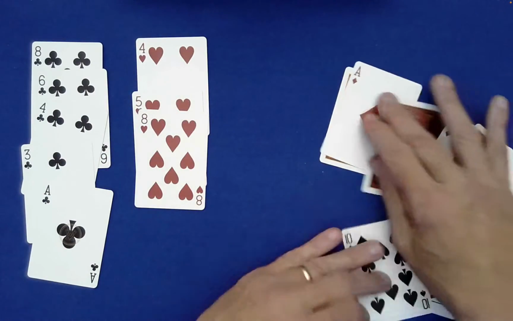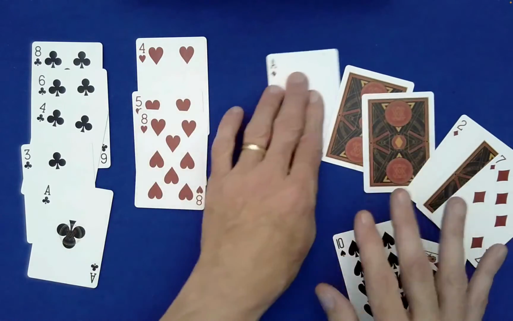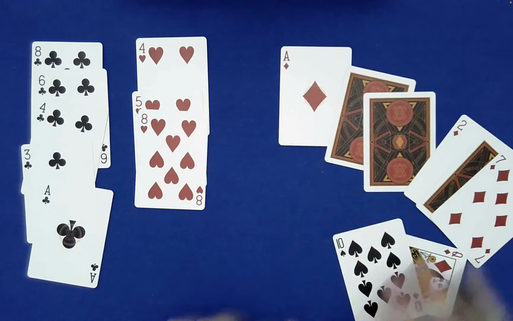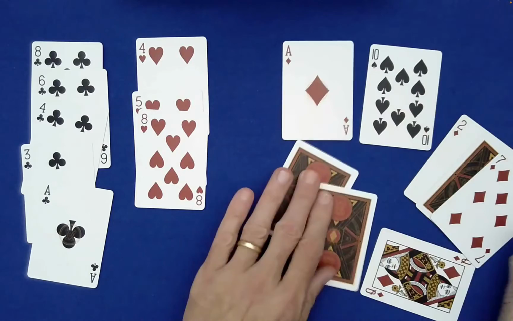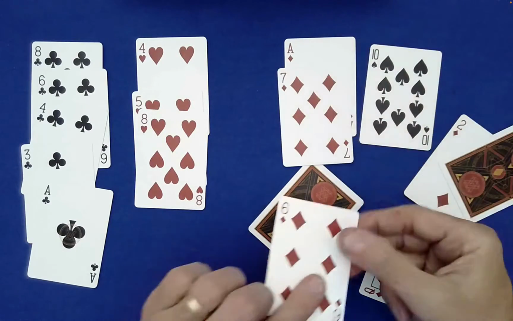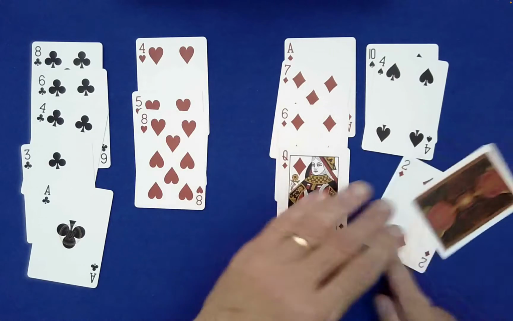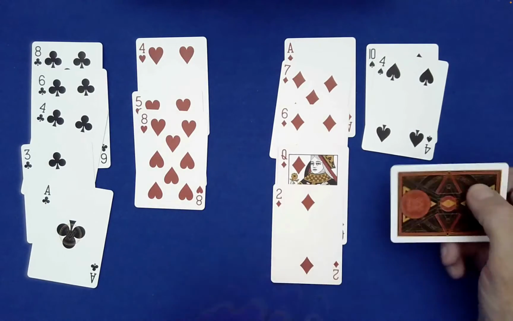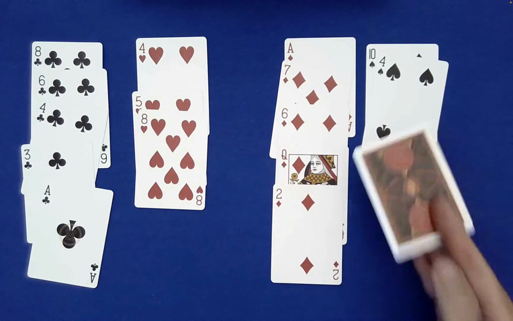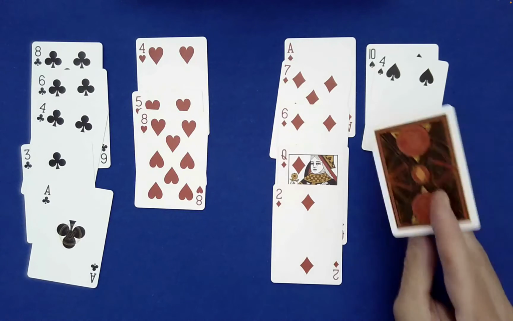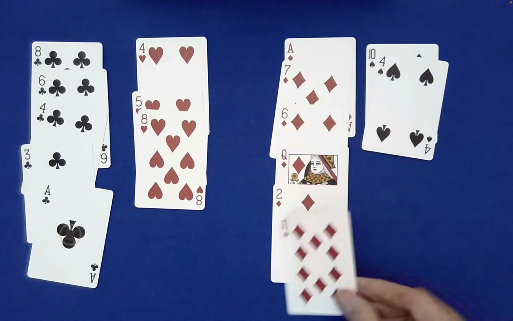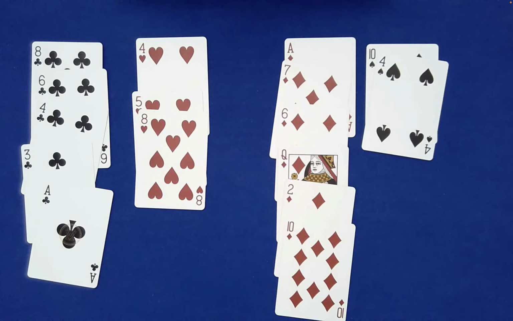How did we do over here? See, I claimed that these were diamonds and spades. Let's take a look here. There's a diamond, there's a diamond, there's a spade, there's a diamond, of course, that's a diamond. And then for my prediction to be correct, this better be a diamond or a spade. It's a diamond. Very, very good. Okay. So that is the first presentation in this series.